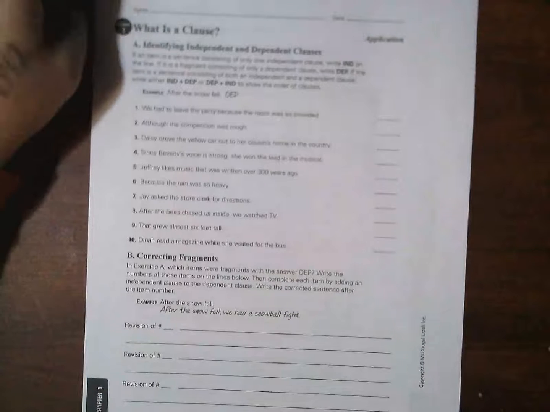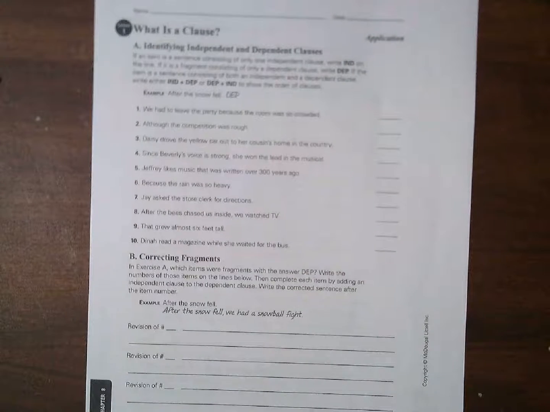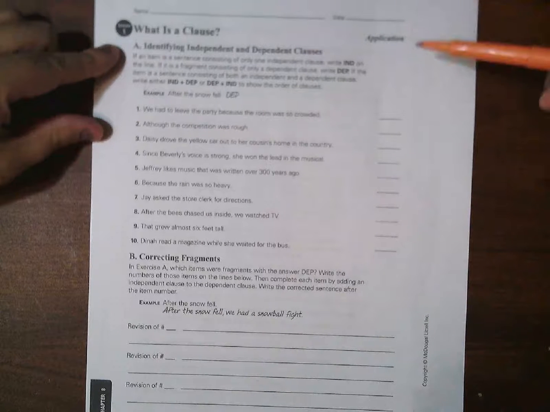Hello, English 11. We are continuing with clauses. Things are getting more and more difficult as we look at these. So, we need to look at the directions here.